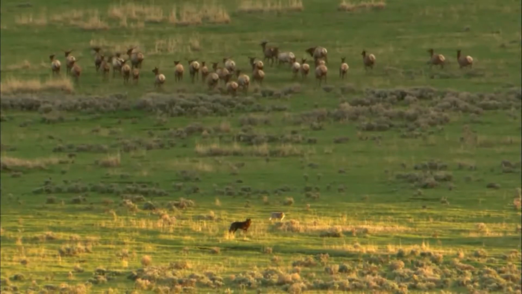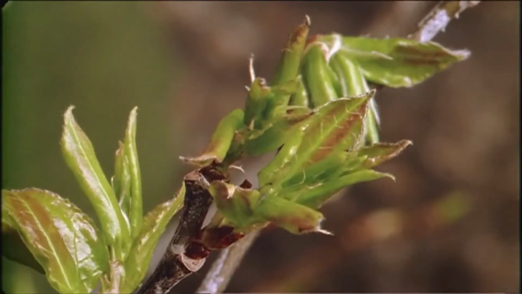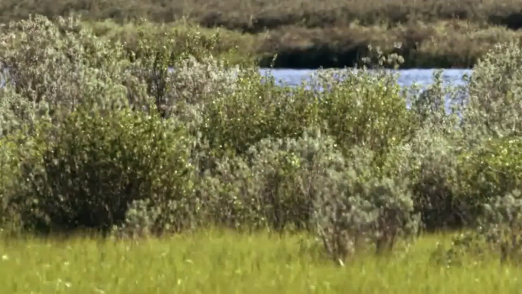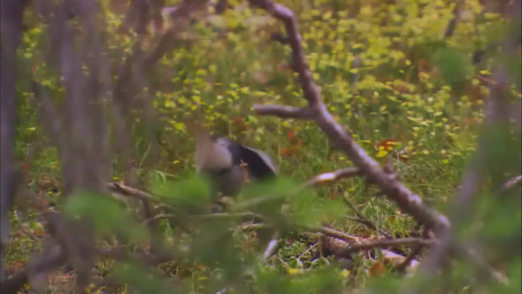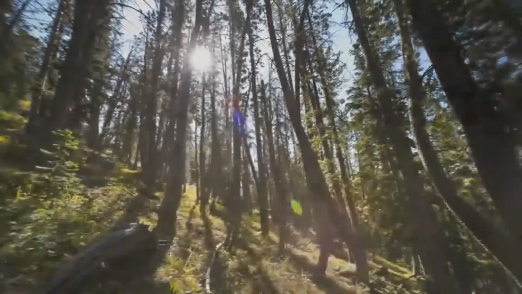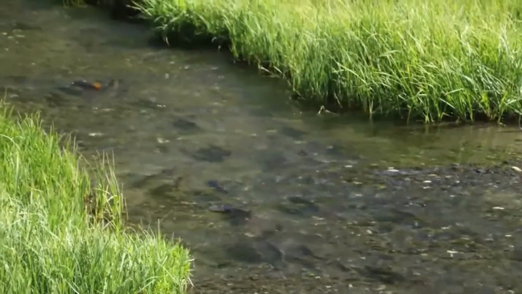And just the elk's fear of wolves gives the riverbank trees, like aspen and willow, a chance to regenerate. They can grow to 5 times their original size in just 6 years. The songbirds are returning too. And the bigger trees along the rivers mean greater root structures, which means stronger riverbanks and less erosion.